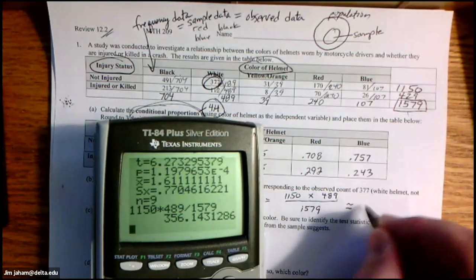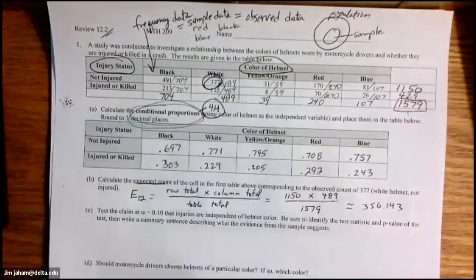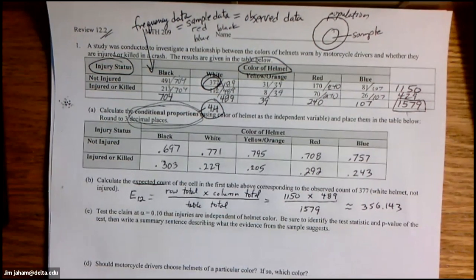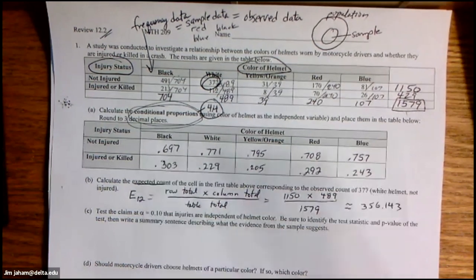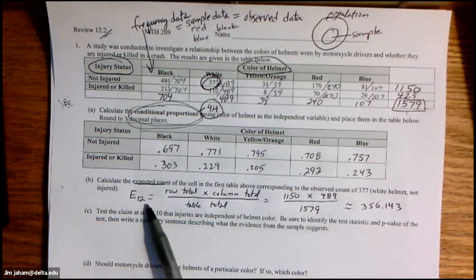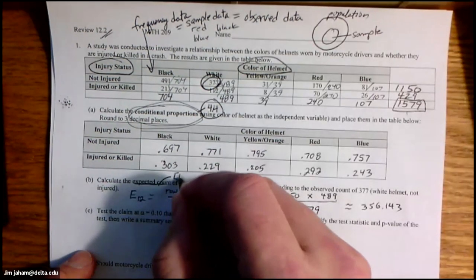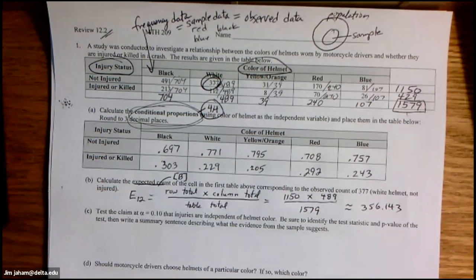And we get 356.143. Now, since there are 1, 2, 3, 4, 5 times 2, 10 different cells, you're actually going to have 10 different expected values. But this one just asks you to calculate one of those. Remember that the expected counts will appear in matrix B after you run the chi-square test.